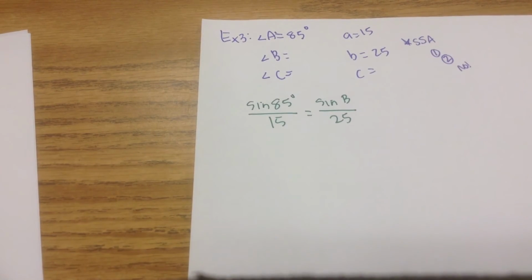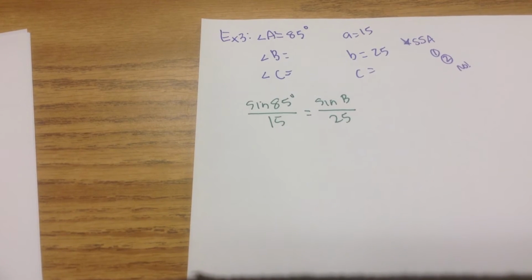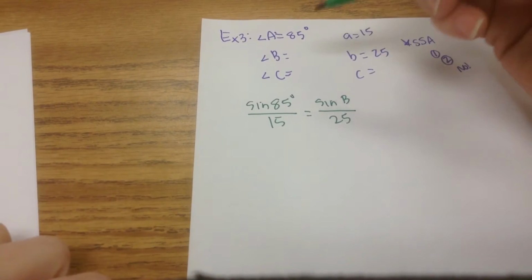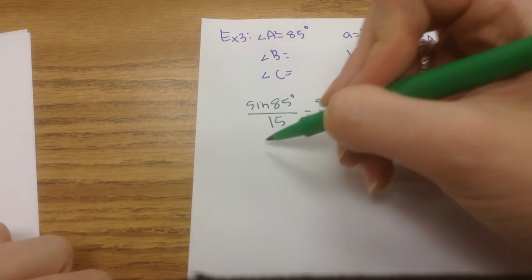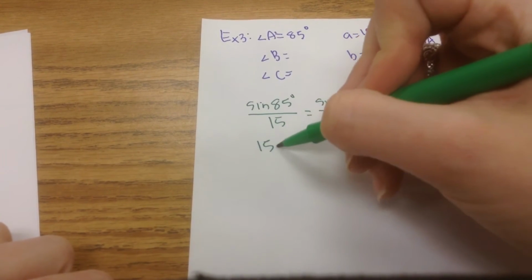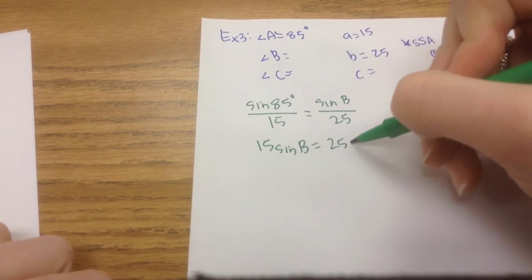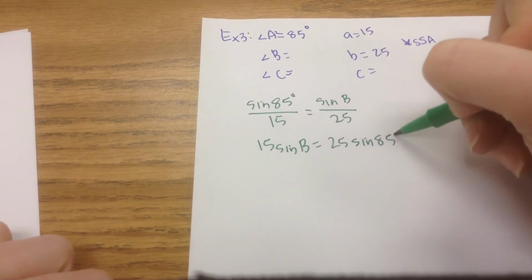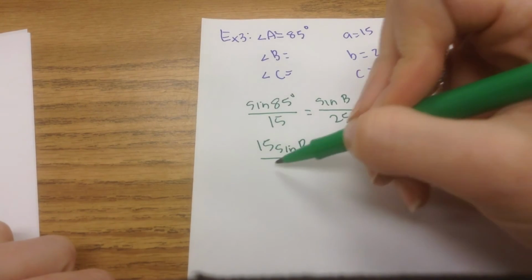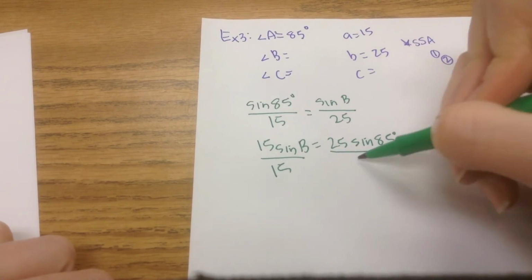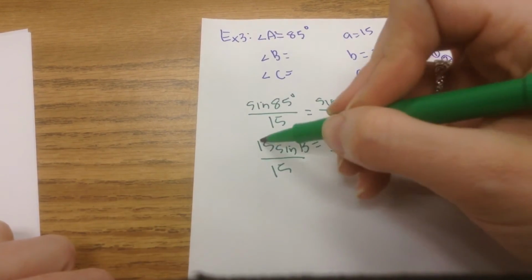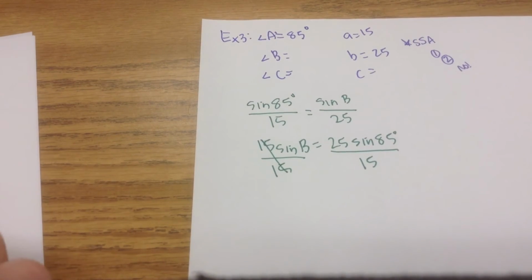All right, so now what's happened here is we have a missing angle. So we can calculate this. Do it the same way we did the other stuff. We cross multiply. So in this case, I'm going to do 15 sine of B is equal to 25 sine of 85 degrees. Go through and get sine by itself, so we're going to divide both sides by 15. And now we have sine of B is equal to those pieces.